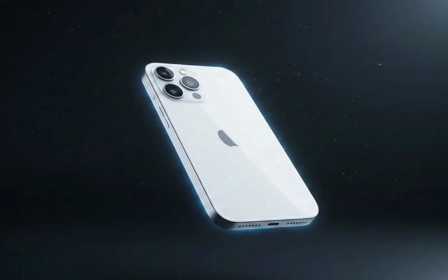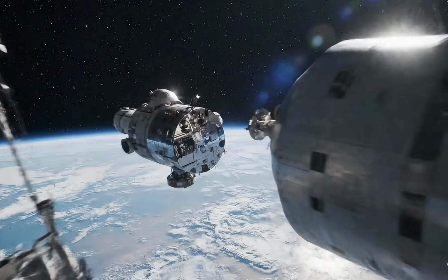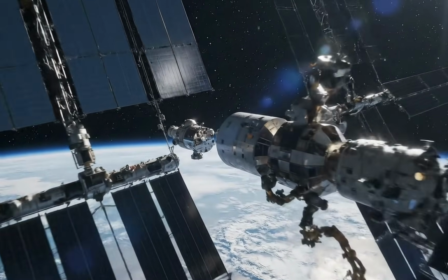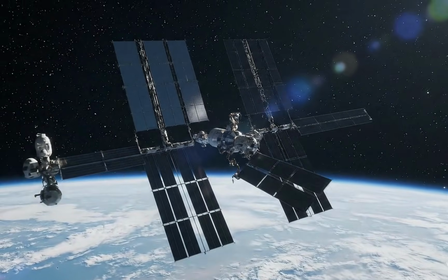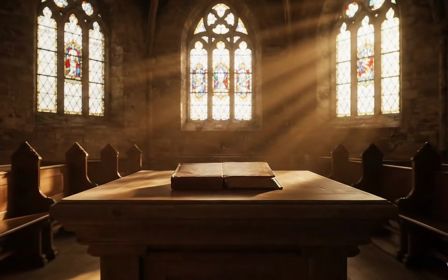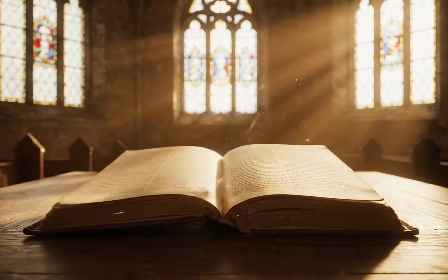An iPhone tearing itself apart mid-air and reassembling. The International Space Station building itself. A Bible slowly opening in a quiet stone church as light floods in. Each of these was created with just one JSON prompt.